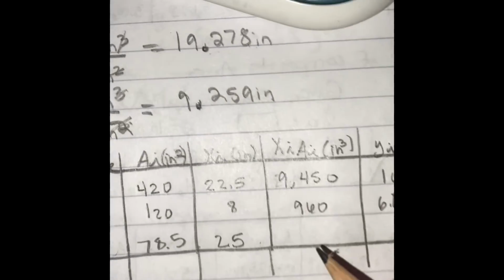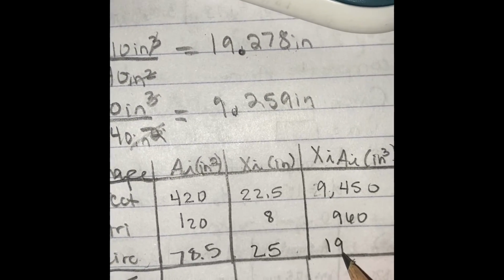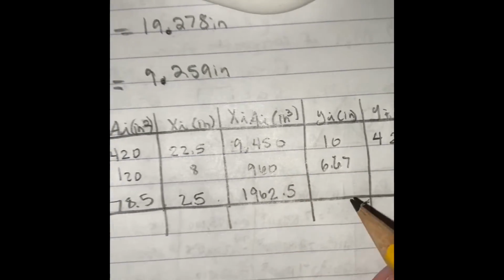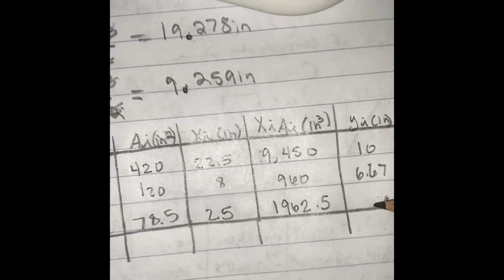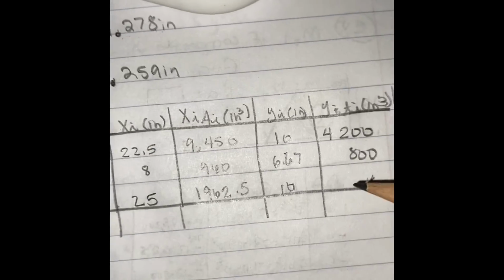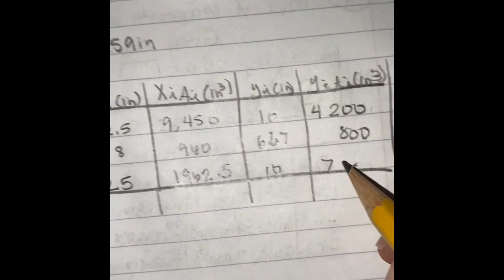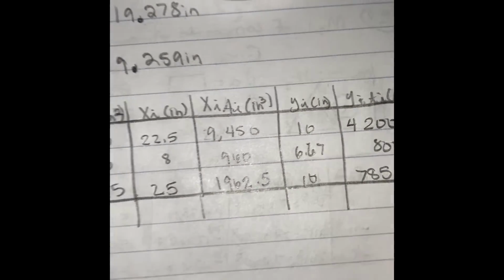And then multiply these together for your A times x, which should be 1,962.5 inches cubed. For your y, just from the axis up, that'll be another 10 here. And then your y times A, so 10 times 78.5 is 785 inches cubed.